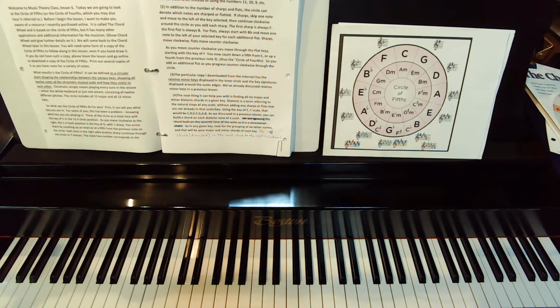If you have not already done that, please pause the lesson here and go back online and look for a circle of fifths wheel that you can download and print out so that you have it to take notes on. Otherwise, you're going to have trouble writing everything down.